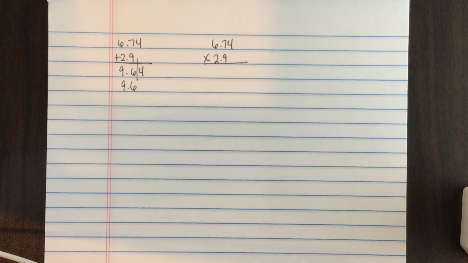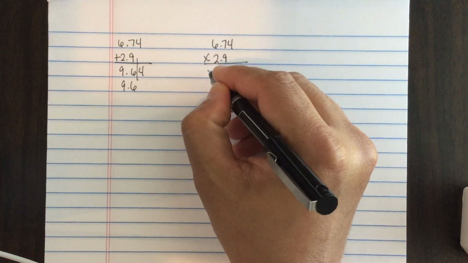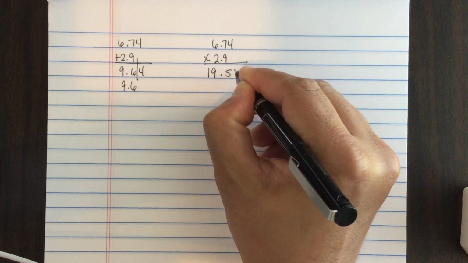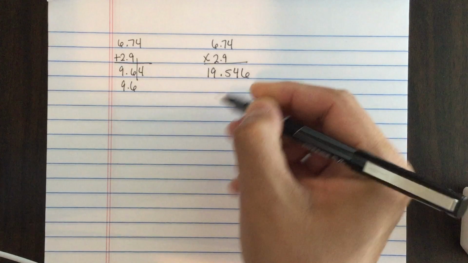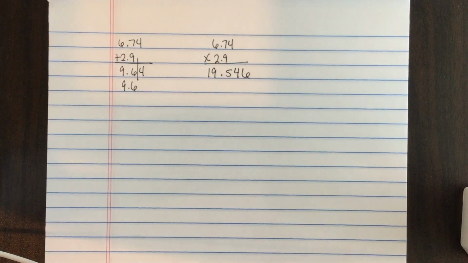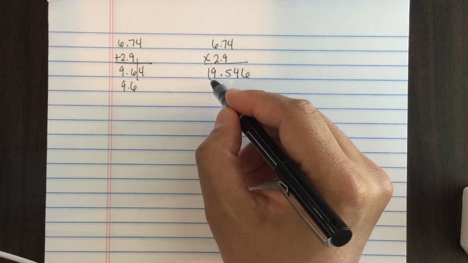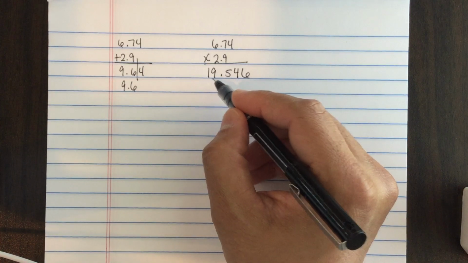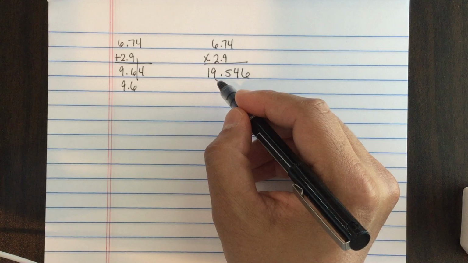So when we plug this in the calculator, we get 19.546. And so again, this is what comes out of our calculator. We want our answer to have two significant figures. So 1 and 9, that's 19.